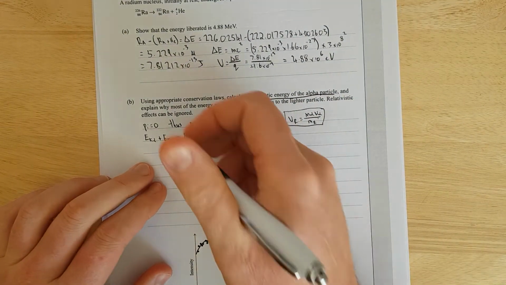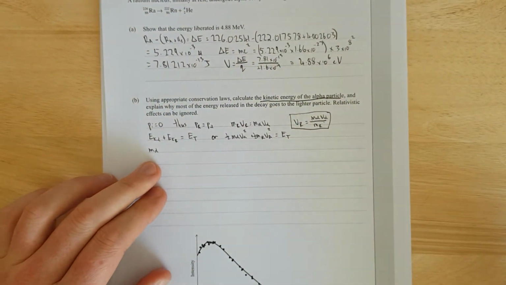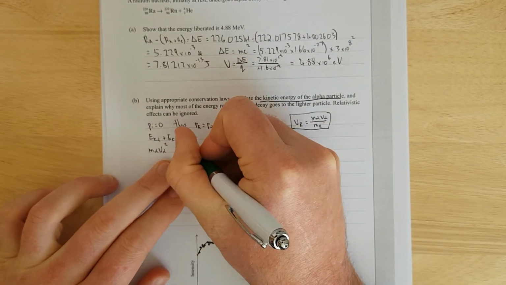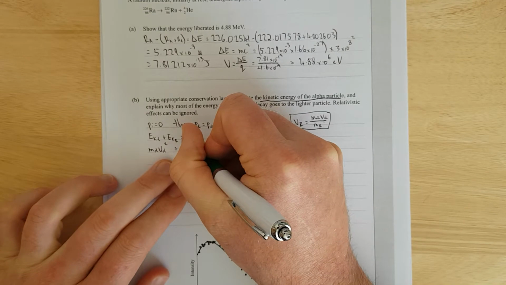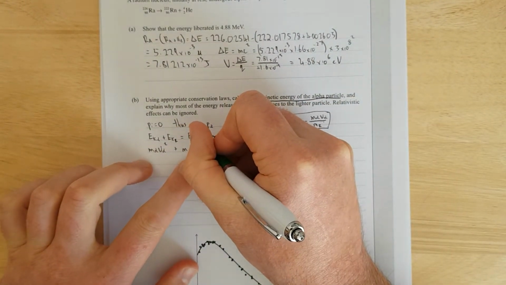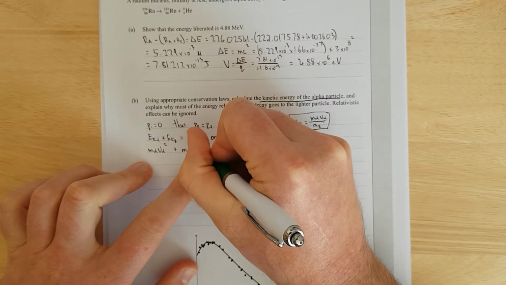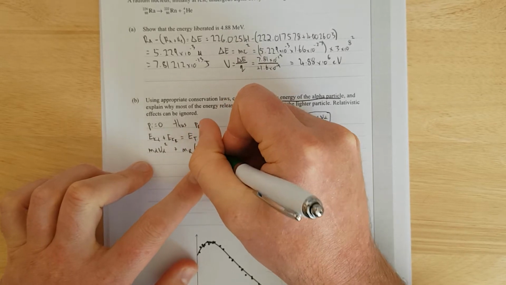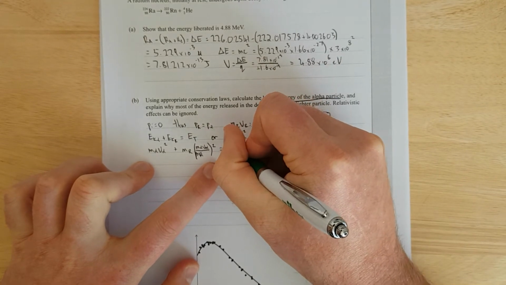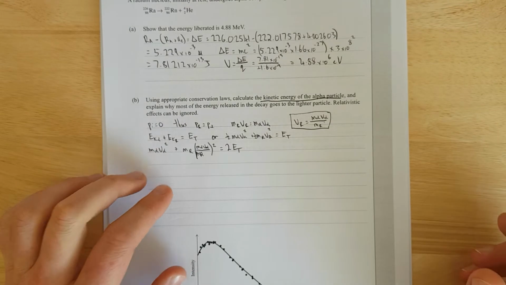So I'll times everything by 2. I'm going to have mass of the alpha particle, velocity of the alpha particle squared, plus mass of the radium times mass of the alpha, velocity of the alpha over mass of the radium, squared, is going to be equal to 2 times the total energy, because I just times both sides by 2 to get rid of the halves.